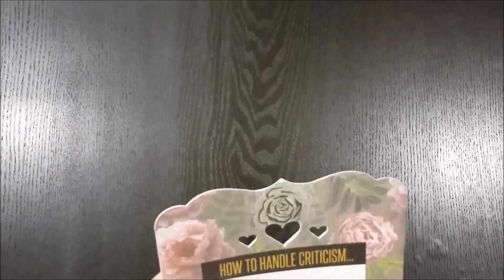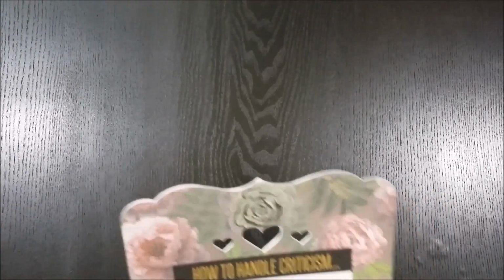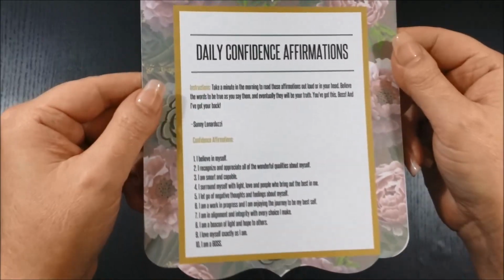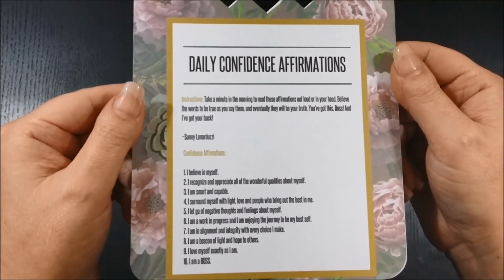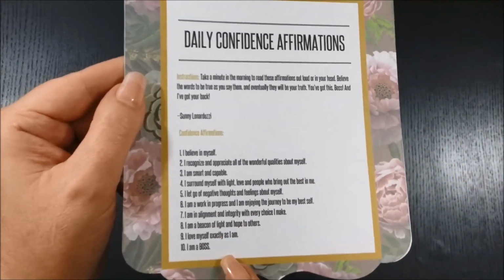And then the last thing that I had to share with you is something that is 100% custom made with a little help with 2 graphics. So I decided that I loved this graphic so much. It is Daily Confidence Affirmations, and I thought, you know, this would be really good to read these every morning.